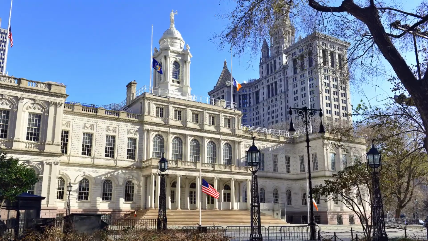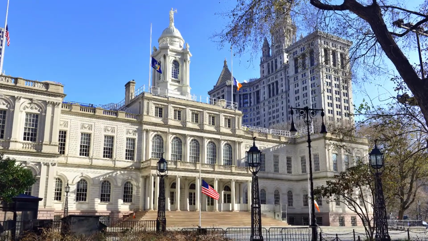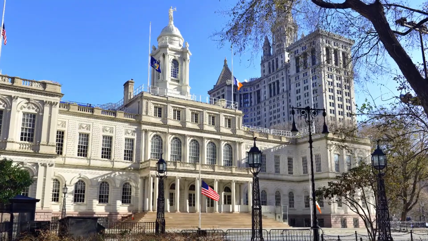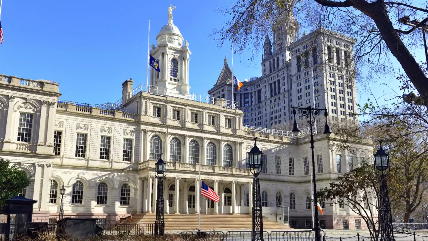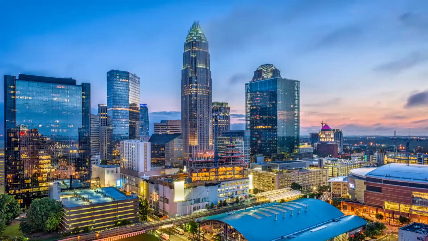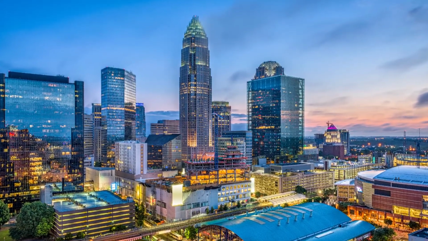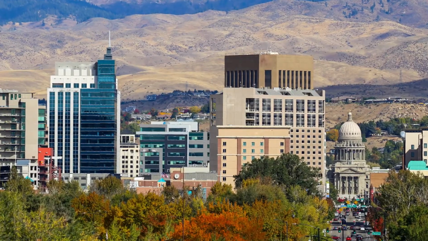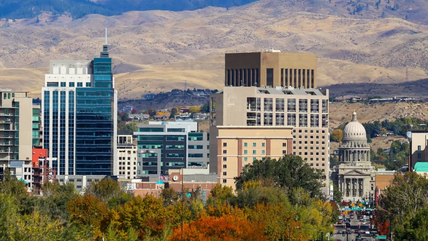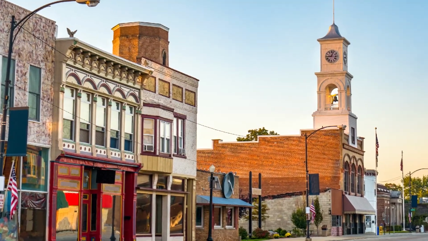These government structures vary across the U.S. in their sizes and structures. There are large cities like New York City that have many districts within their municipality. There are mid-sized cities such as Charlotte, North Carolina. There are small cities that usually end up as the county seats of their counties. And then there are small towns.